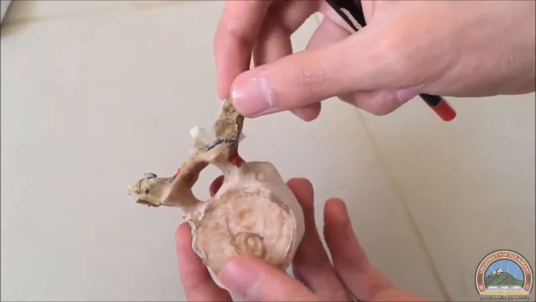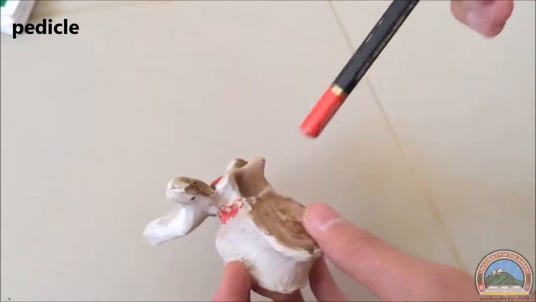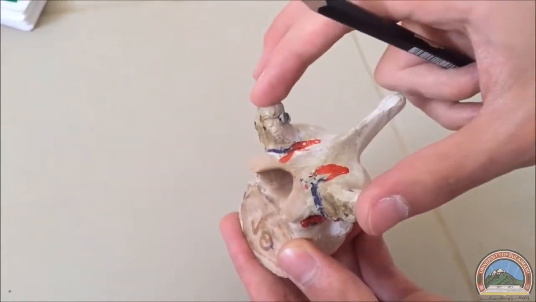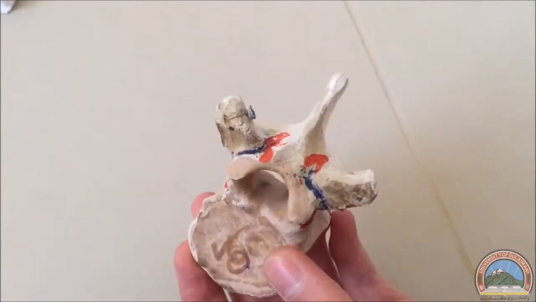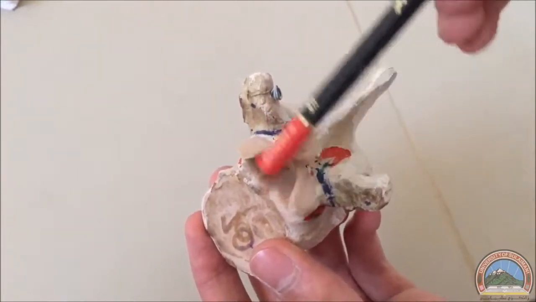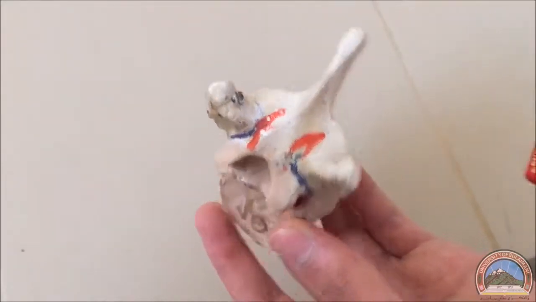Between the transverse processes and the vertebral bodies, we've got pedicles, and between the spinous processes and the transverse processes, we've got lamina. And these are again the superior facets or superior articular surfaces, and these are the inferior facets or the inferior articular surfaces.